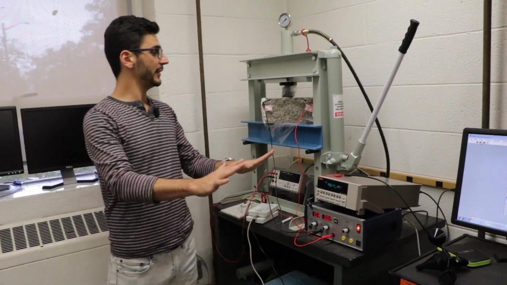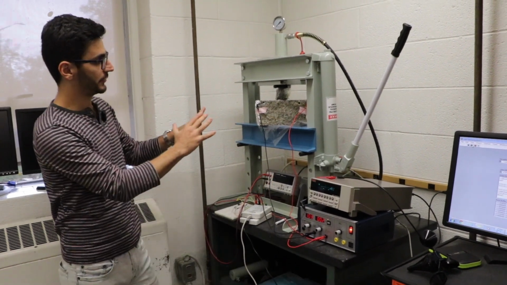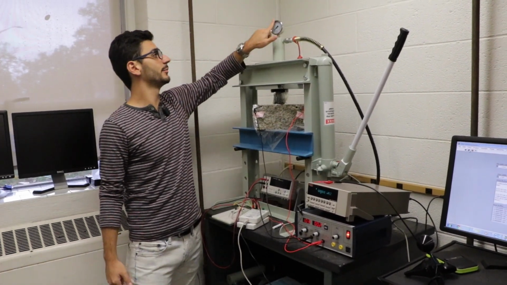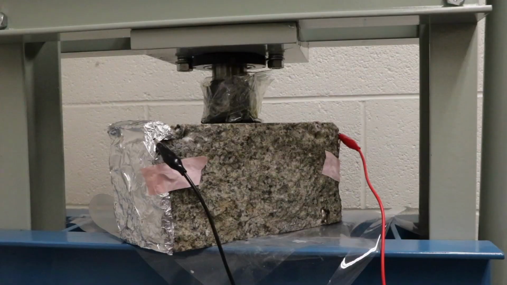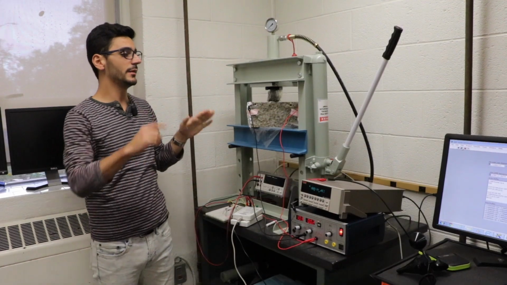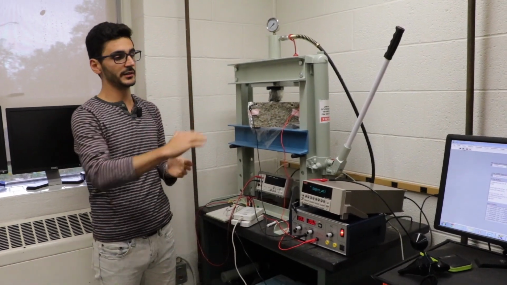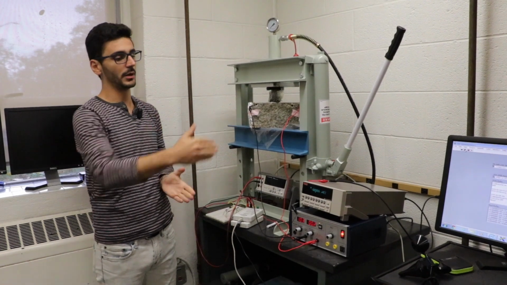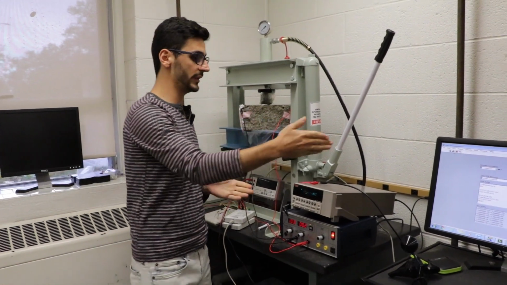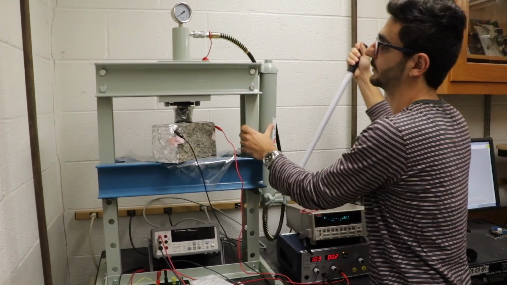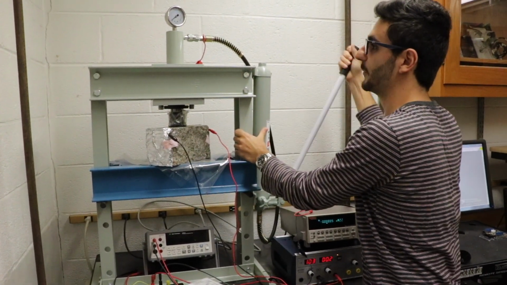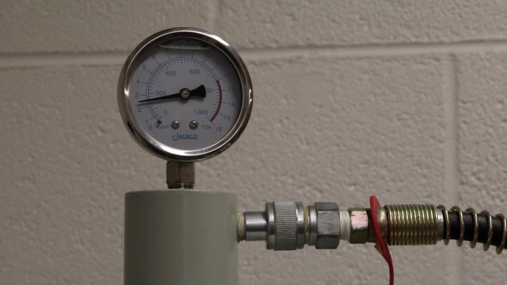Now that we have everything running, the next step will be to compress the rock. As you can see here, this is a pressure gauge which will tell us how much pressure we actually put into the rock. Today I will try to go up to 3 to 4 tons, and then we will see the change that we obtain from the pressure on the rock. Okay, so this is a little bit of a workout in here. Let me see here.